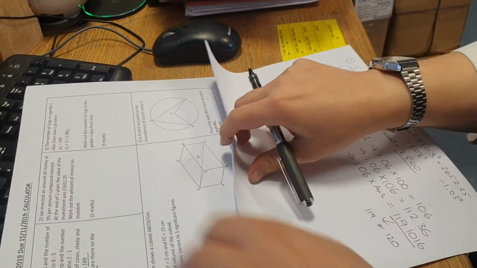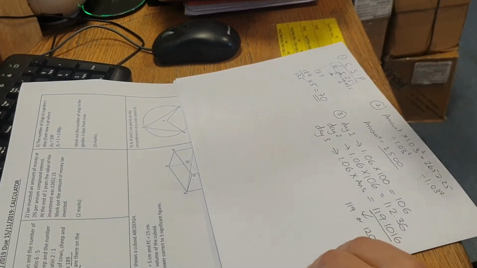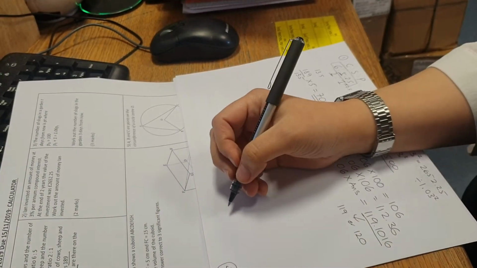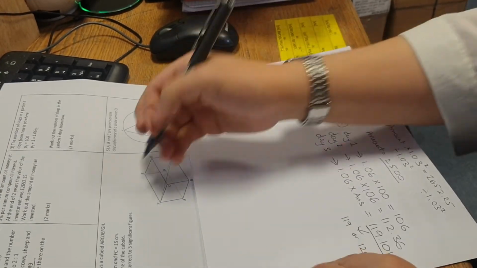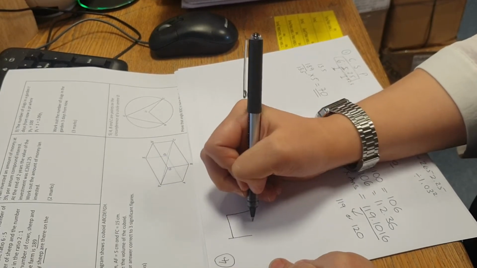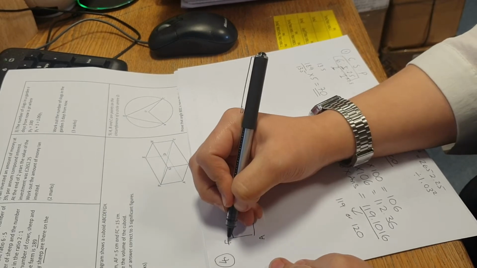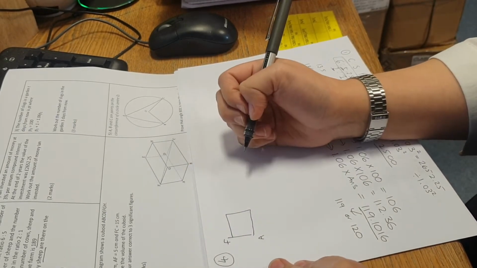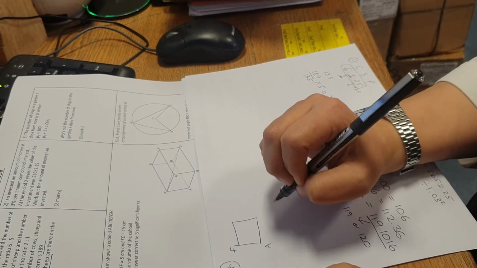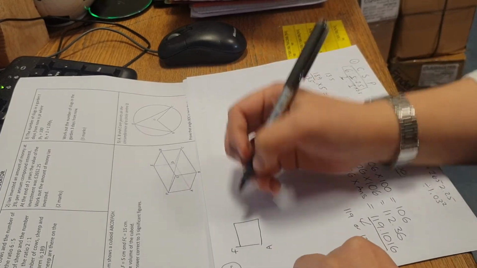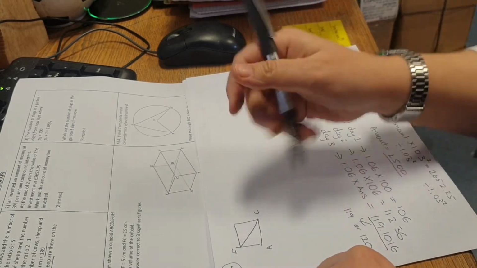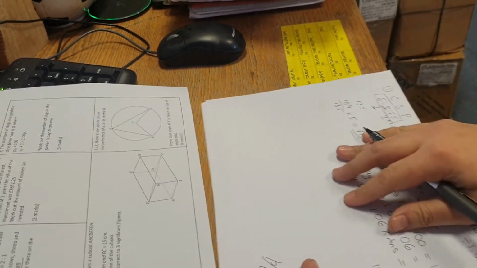Next one, which one is this one? The volume. If you look at the volume, first of all, you should have labelled the sides you already know, and you would have noticed that A is AF and C. Let me try to show you a bit better than that.